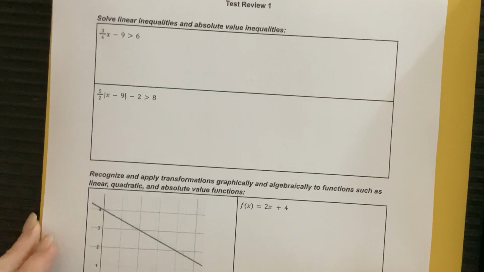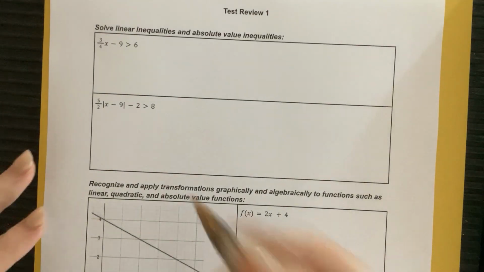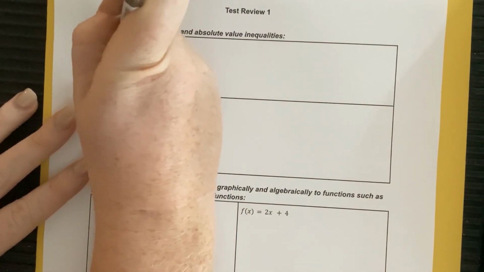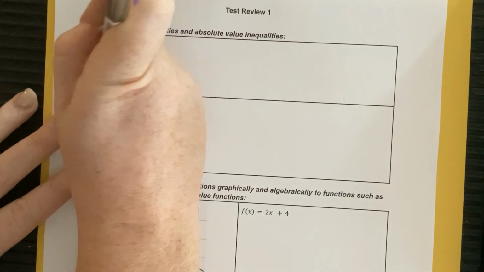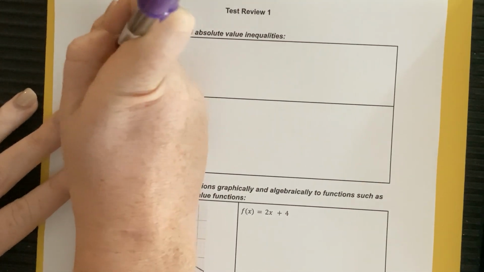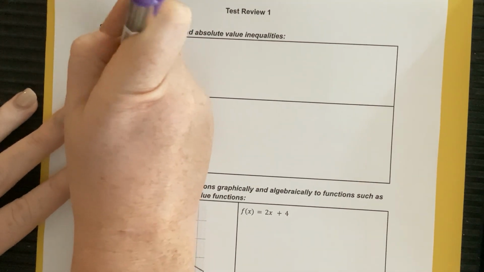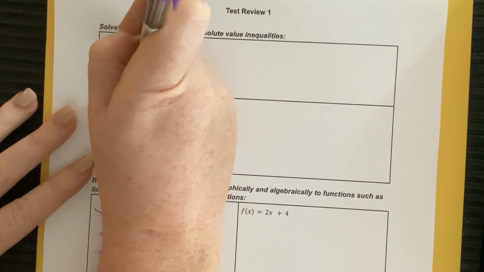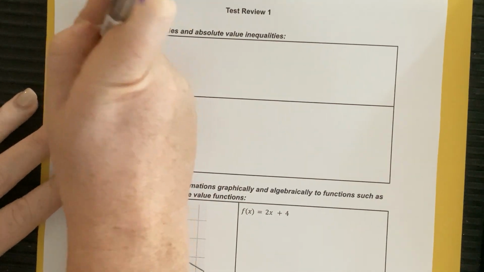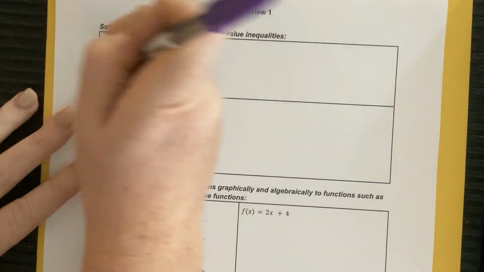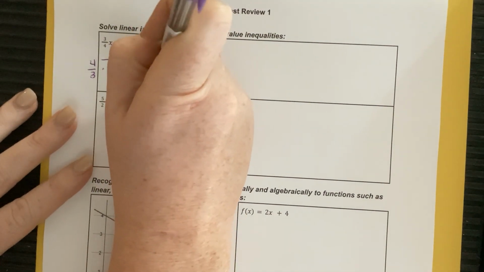All right, now we're going to move over and do inequalities. We're starting with linear inequalities. Same rules apply. So here, I'm going to add 9. That's going to cancel, and I'm going to get 3/4 x is greater than 15. To get rid of that 3/4, I'm going to multiply by my reciprocal.